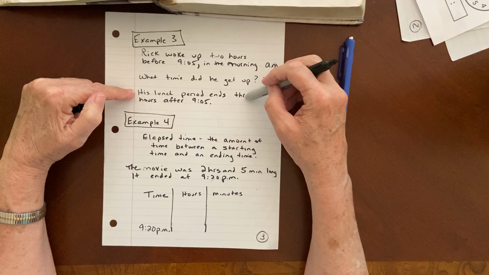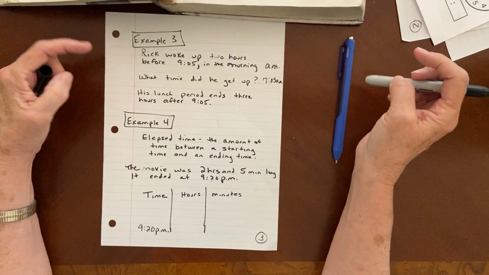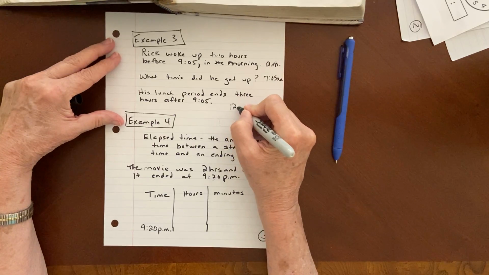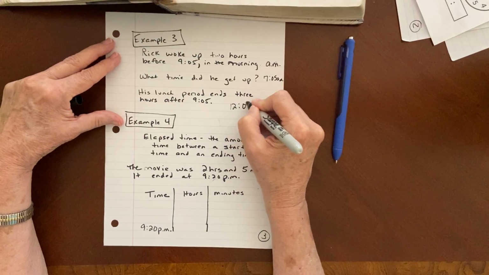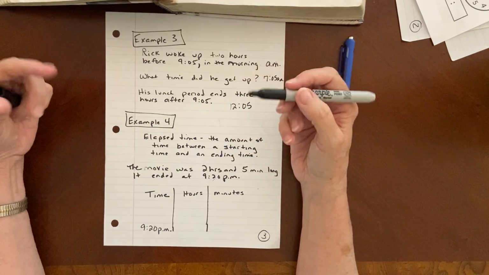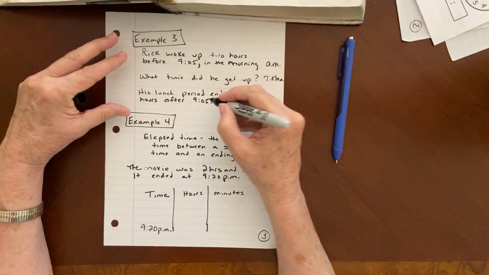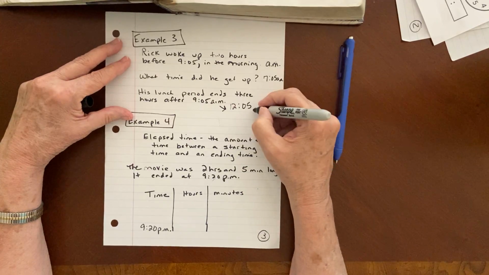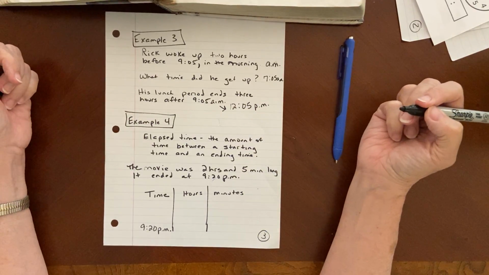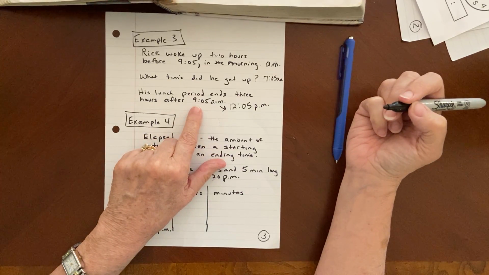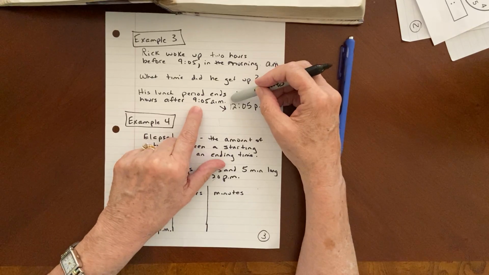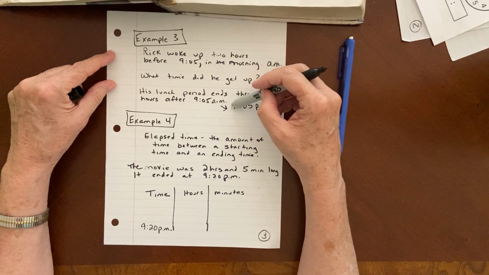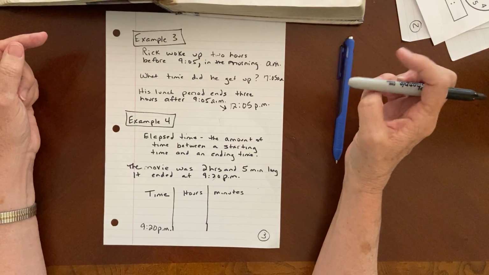His lunch period ends 3 hours after that 9:05. Okay? So I'm going to add 3 hours, and it ends up being 12, colon, 05. But remember I said lunchtime was when it became PM? So this is AM, but then with 3 hours, it becomes PM, okay? If I had said 2 hours, it would be 11:05 and it would still be AM. But because I passed that 12 o'clock mark, that noon mark, it becomes PM, okay?